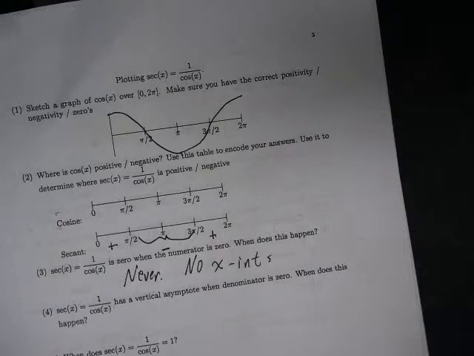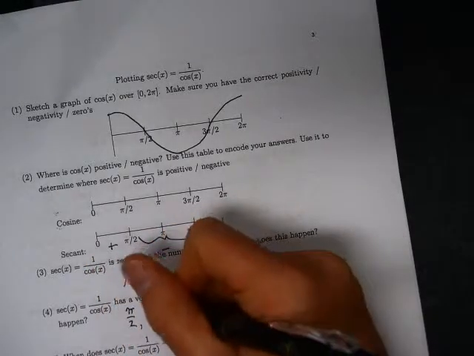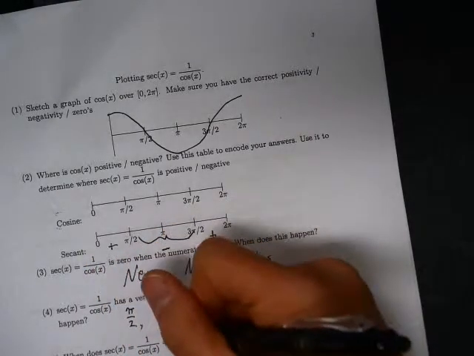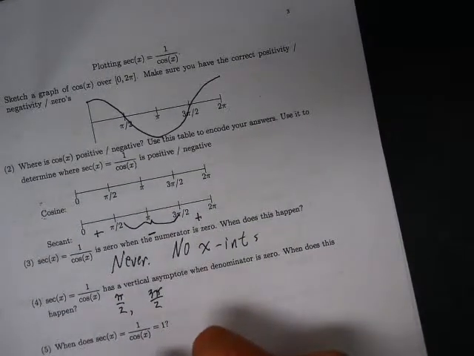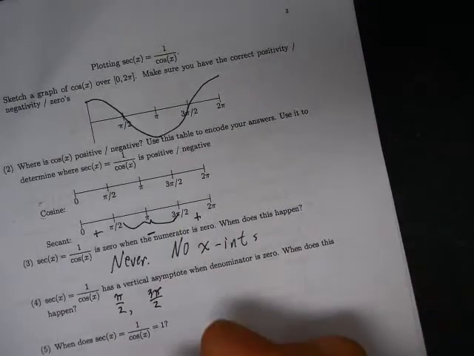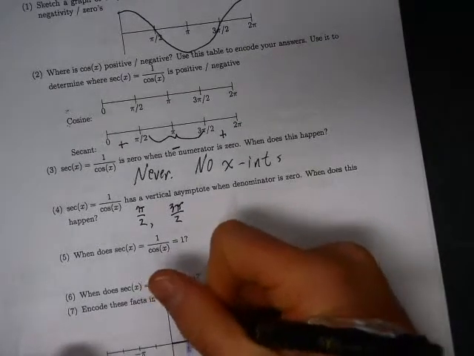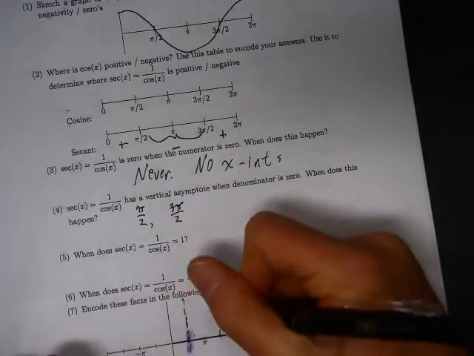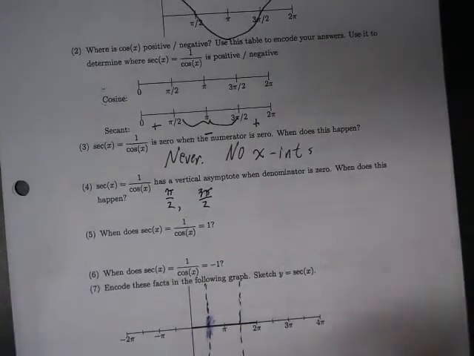Now say what you just said. The vertical asymptote appears whenever the denominator is 0, whenever you divide by 0. When is cosine equal to 0? Pi over 2 and 3 pi over 2. And as one last thing to keep track of, let's encode that. It's a good thing I didn't have it shifted then, because otherwise you would have seen that I drew a dot when I should have drawn a vertical line. So there are the vertical asymptotes.